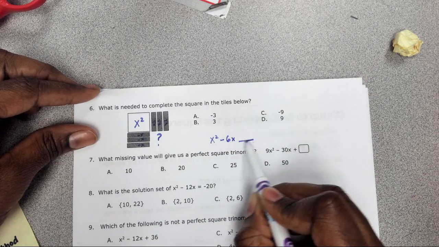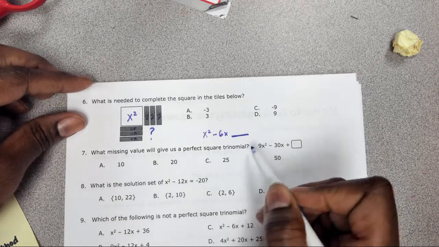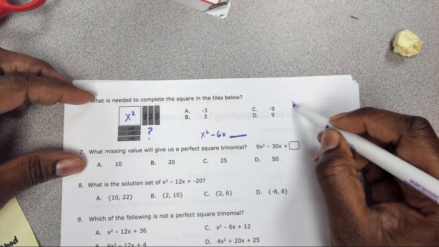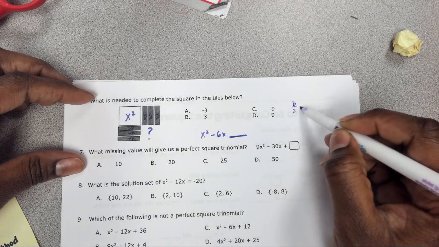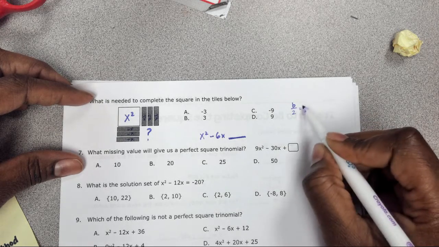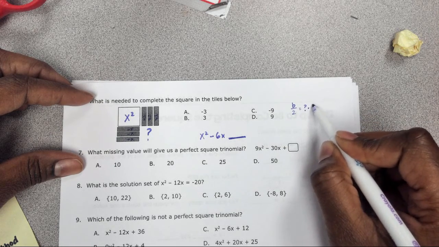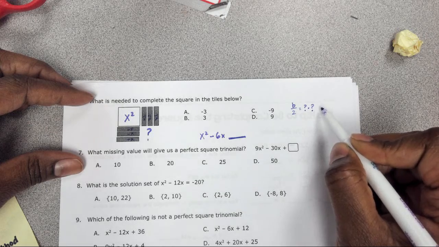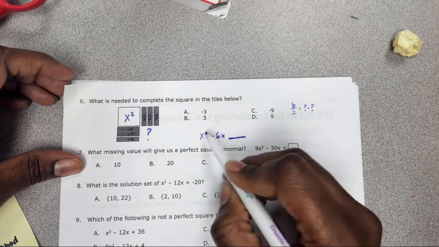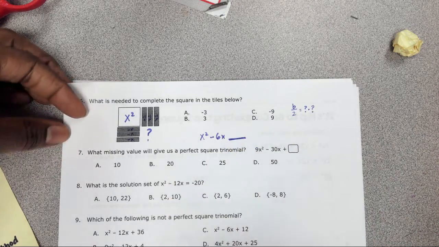You need to figure out what's needed to make a perfect square trinomial. This is the thing where you take the b value, then you divide it by 2. Take your b value, divide it by 2. Then whatever you get, you multiply it times itself. And that's going to tell you what the missing piece is so you can complete the square.